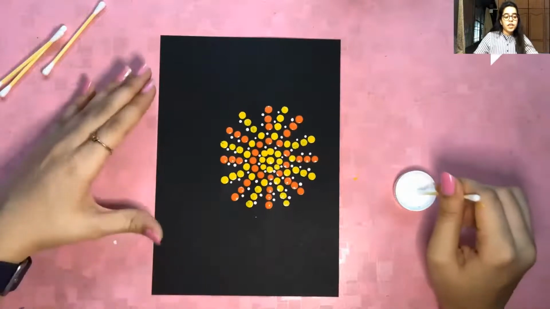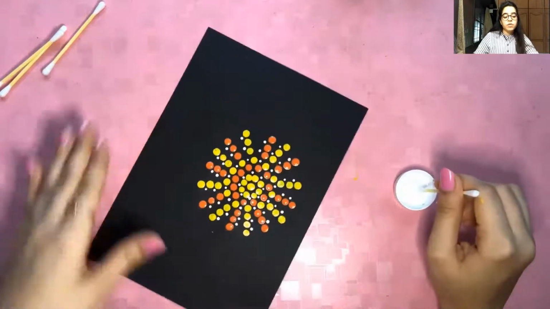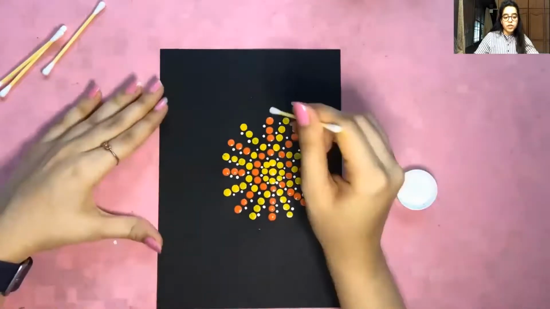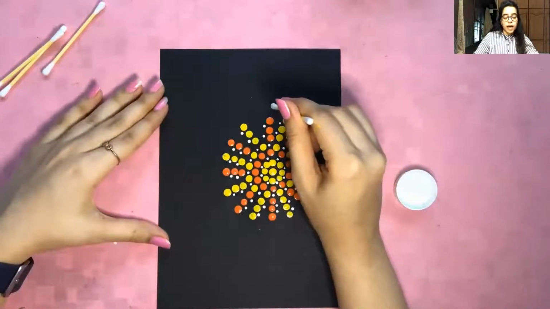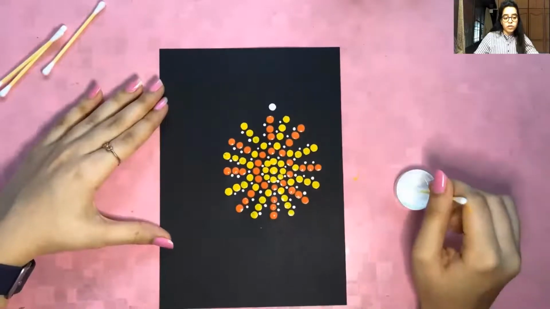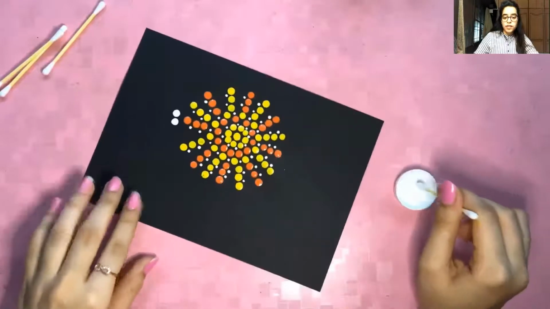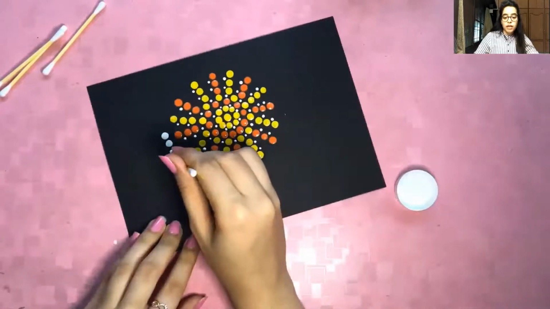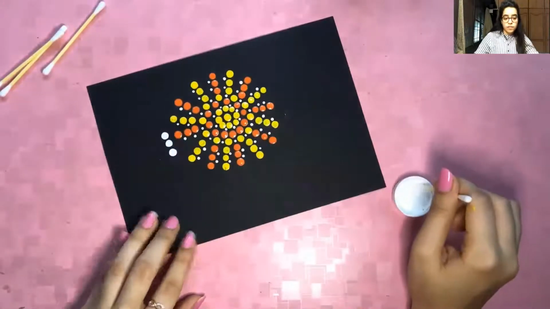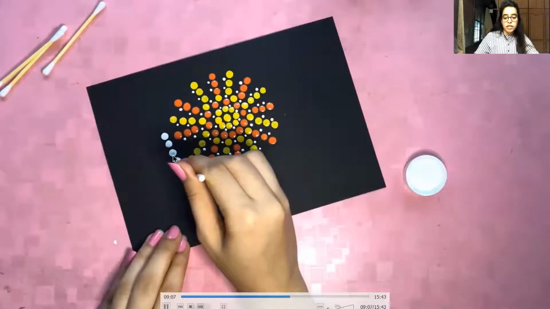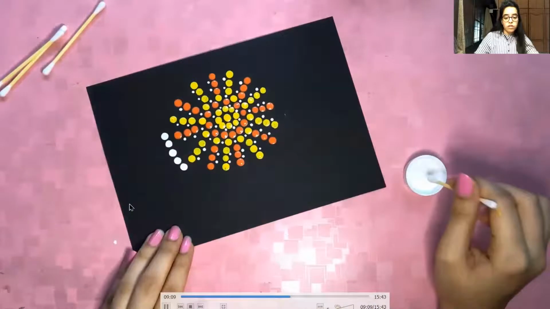Okay. So you know the drill now. We dip the earbud into the paint. Start from the top section and just mark a white dot. And then we just continue this process and start marking the dot around the sun. So start from one end and just start giving these dots around the sun now.